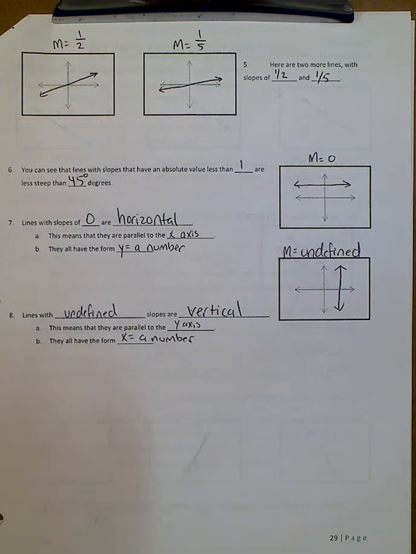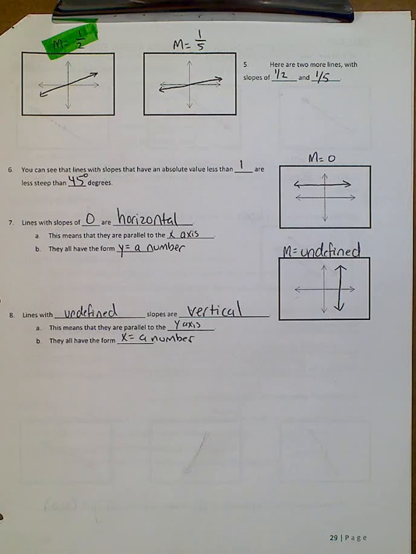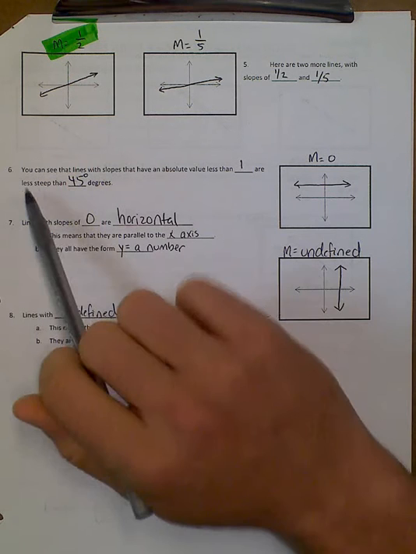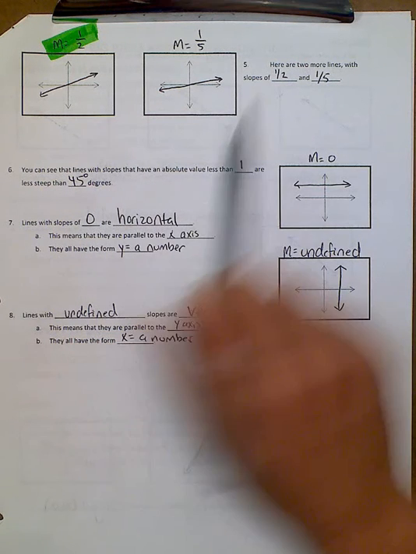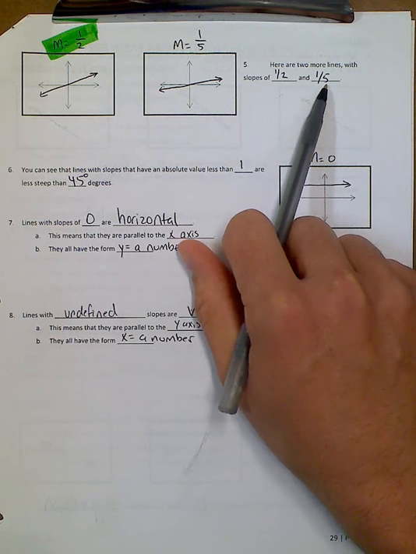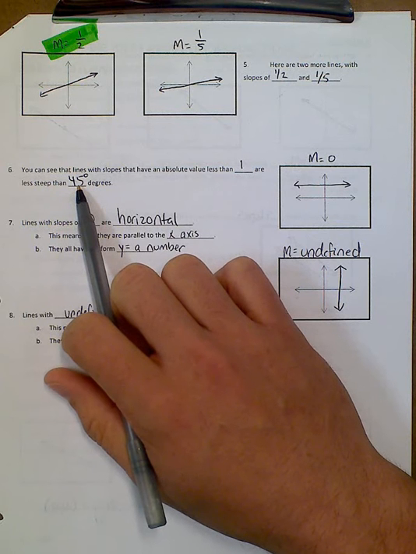A couple more. What if we did fractions? M equals 1/2, M equals 1/5. Well, you'll notice these are less steep lines than we've seen before. But again, M equals 1/2 is going to have greater steepness. Okay. So this is really just saying that lines with slopes that have an absolute value less than 1, 1/2 is less than 1, 1/5 is less than 1, are less steep than 1. They're less steep than 45 degrees. Okay. So if I had 3 graphs, 1, 1/2, 1/5, 1 would be the greatest slope. It would be the steepest line.